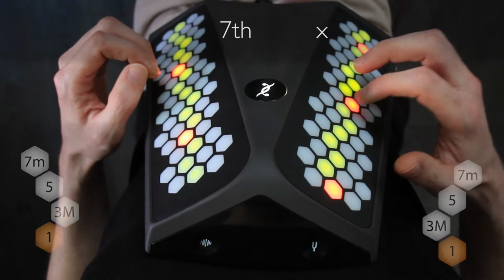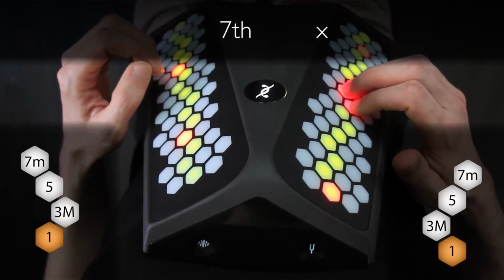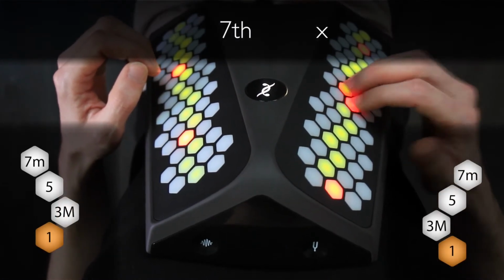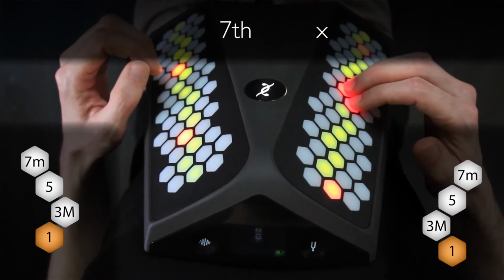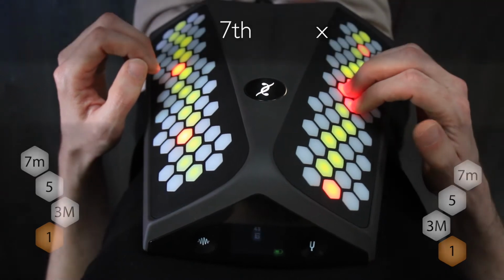Here's the 7th chord, also called dominant chord. This is a chord we can find everywhere. For example, it's the basic chord to play blues. It's major but also contains the diminished chord, which is making it a little unstable.